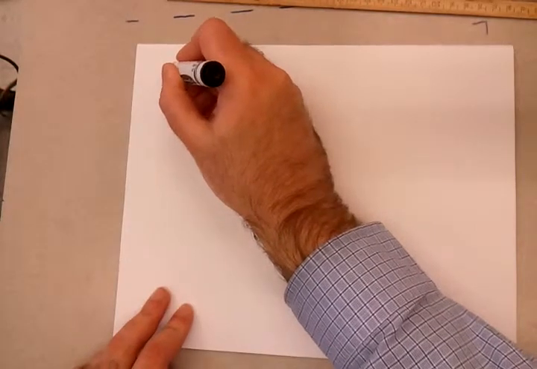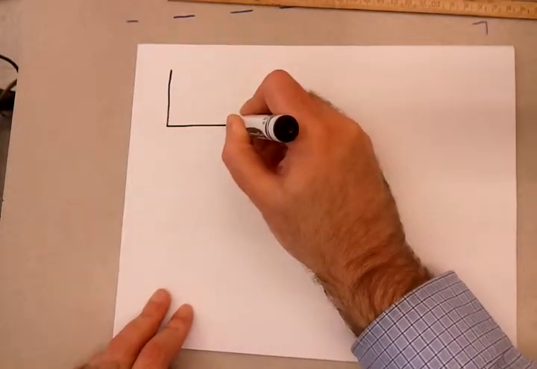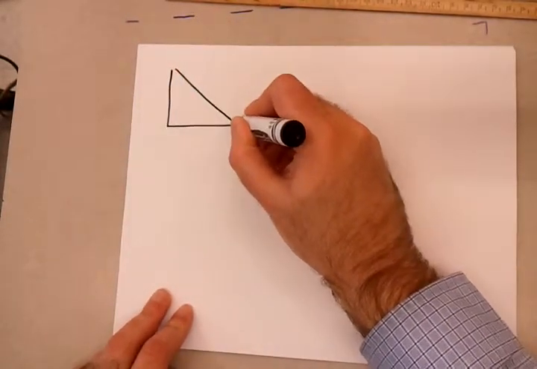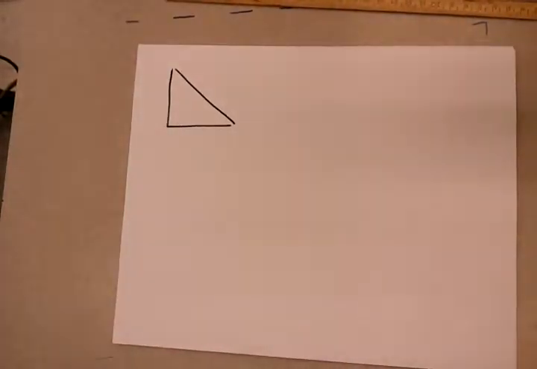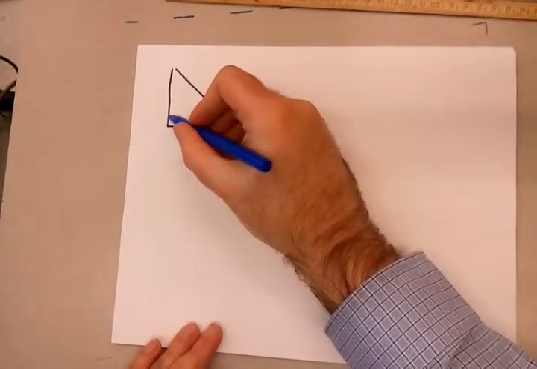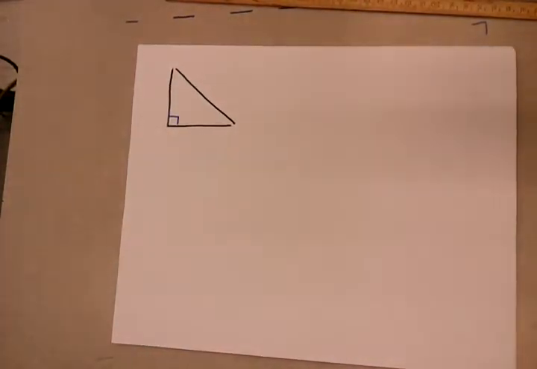A triangle, everyone knows what that is. A right triangle is a specific type of triangle that contains a 90-degree angle. It has only one, because you can only have one, but it contains a 90-degree angle. So one of the angles is 90 degrees. It's a right triangle because it has a right angle inside of it.